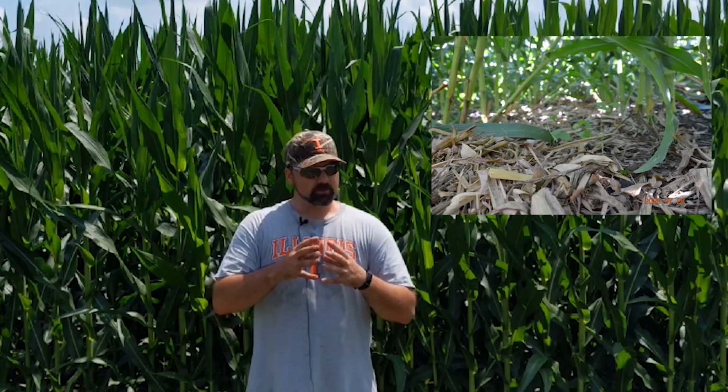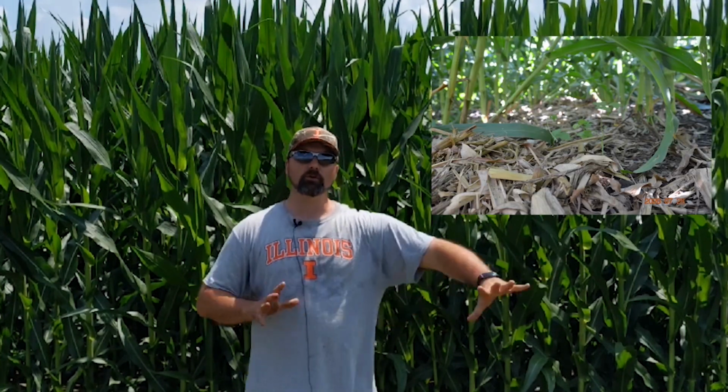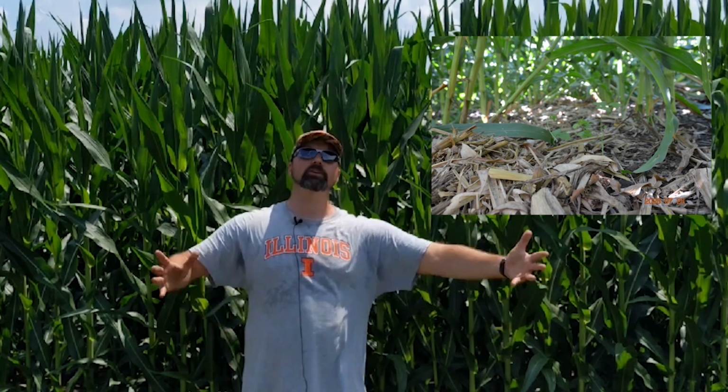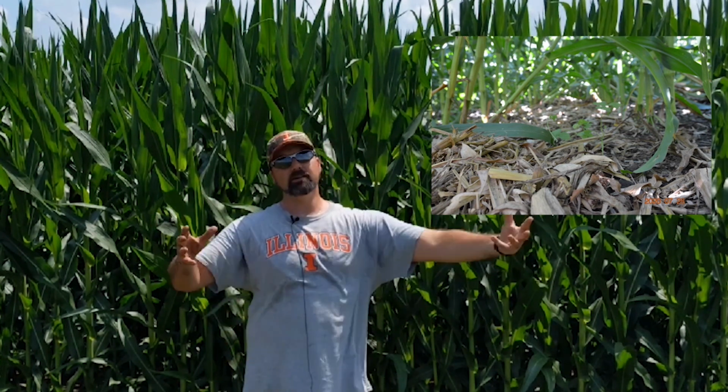So again, the harvested residue from last year, we're actually spreading that out at 3 or 4 different rates into plots, and then what we're going to do is measure the amount of disease within plots, when it starts, how fast it moves, and then ultimately yield and quality from these experiments.